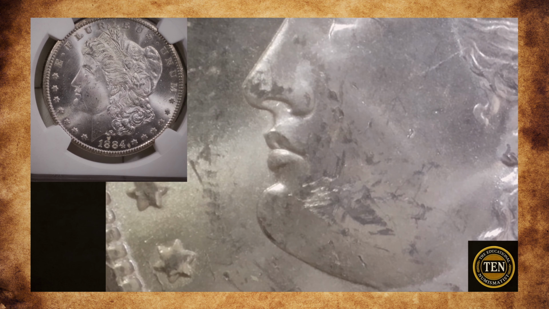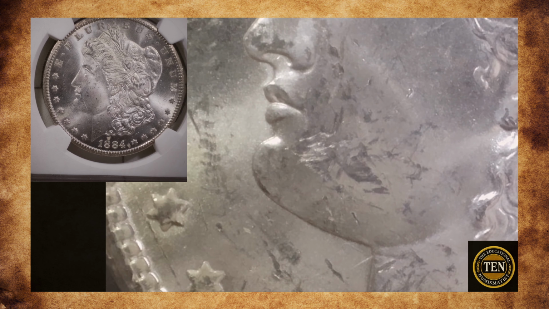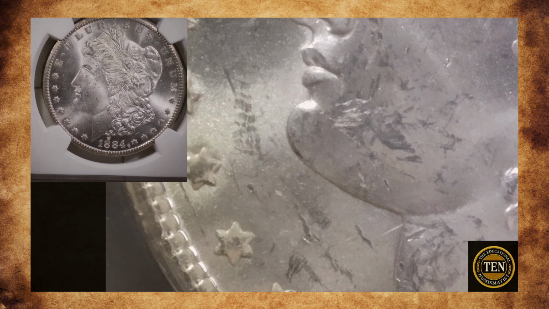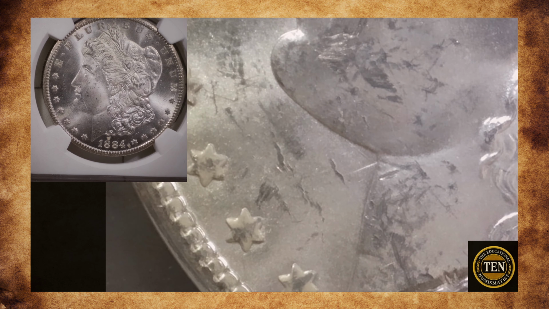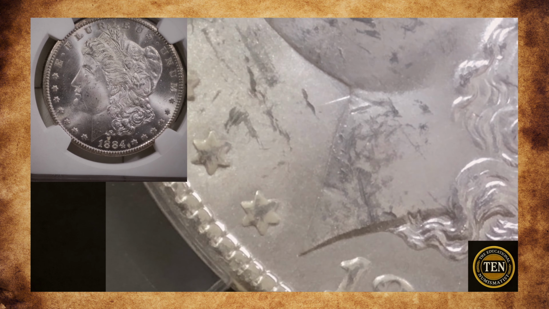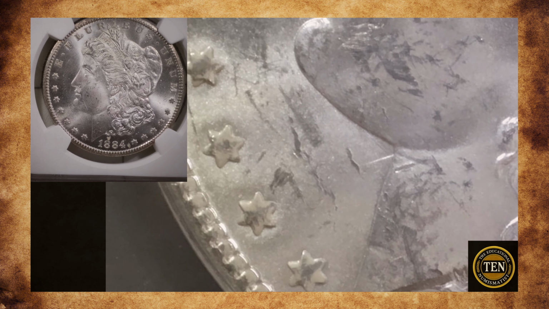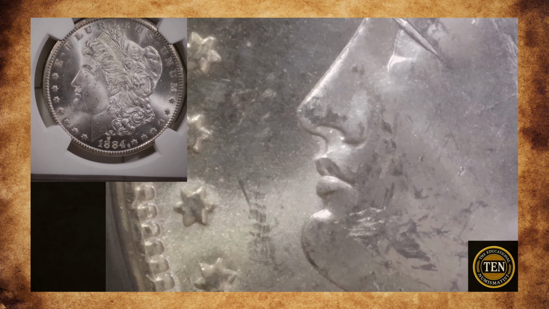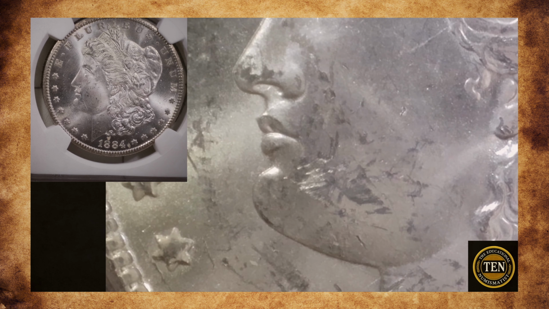Now at this magnification, you can see multiple breaks. The surface feels very fragmented, kind of broken up. And this is where many coins stall. Not because they lost luster, but because of the amount of marks, how severe they are, and importantly, where they're located.